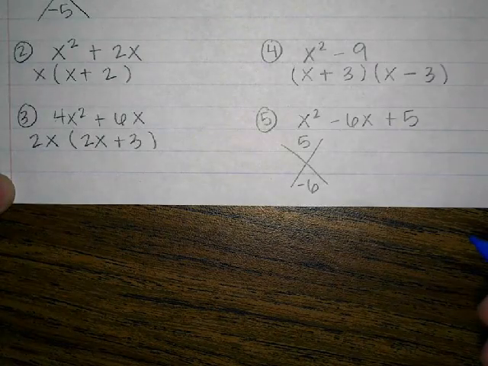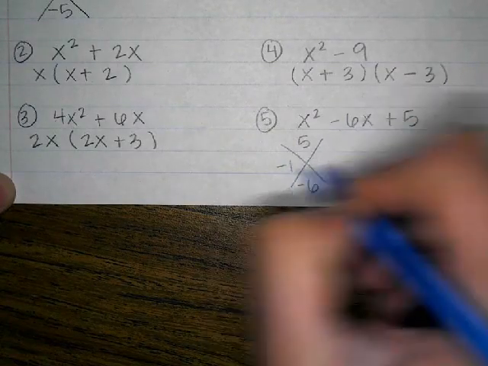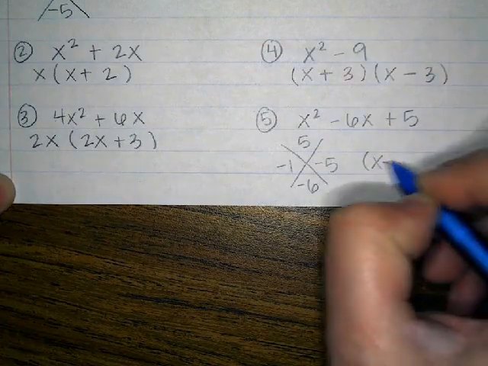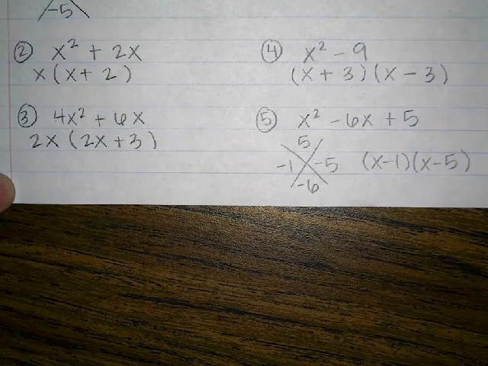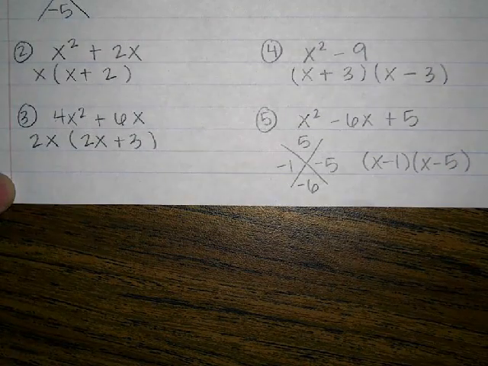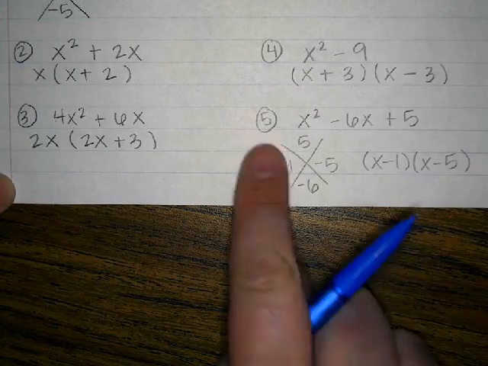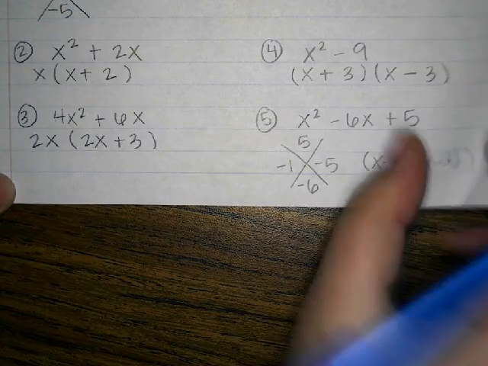Say that again. -1, -5. Okay, so x minus 1, x minus 5. Okay, what if I took this problem right here? I'm going to change it up just a little bit. So that was number 5.